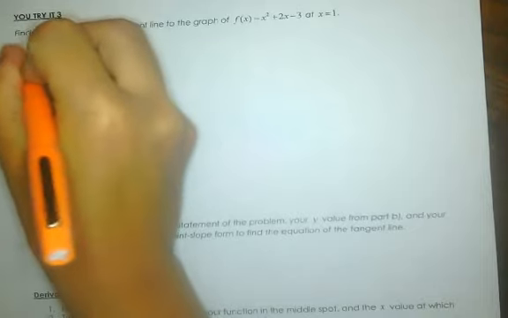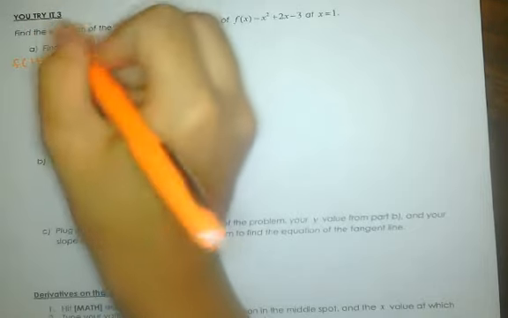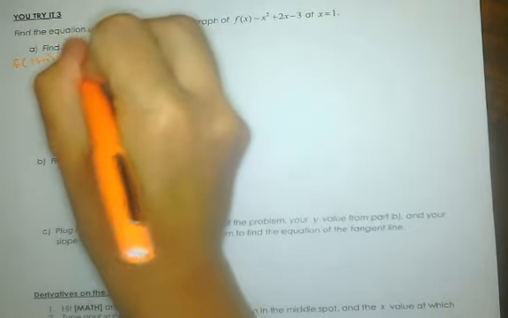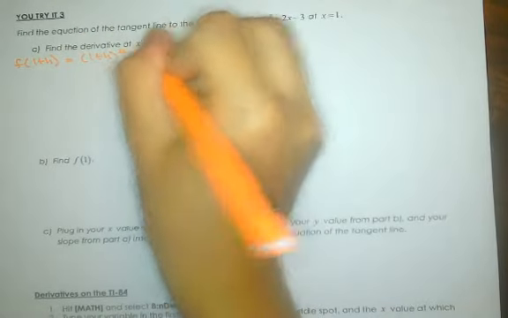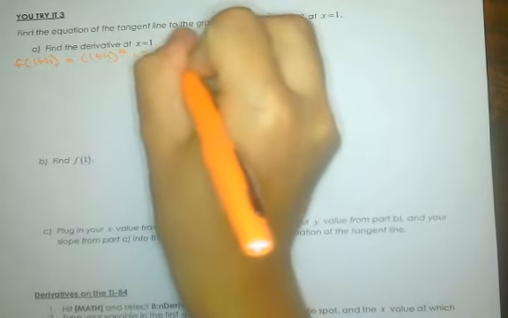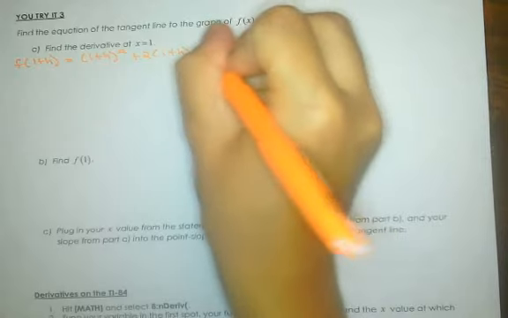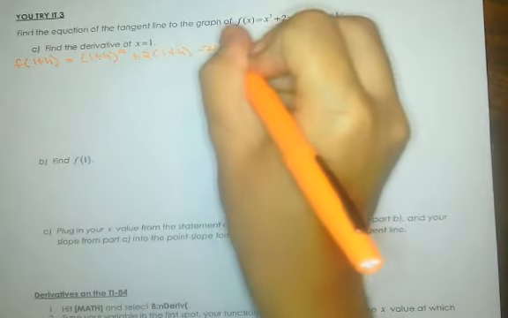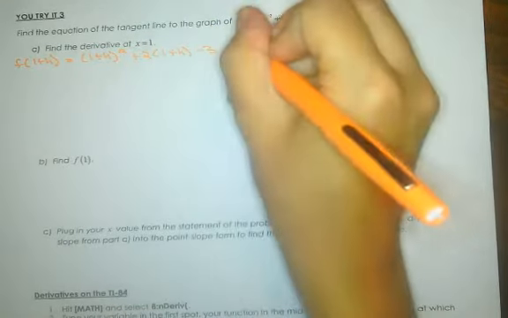So we're going to do f of 1 plus h, so that's going to be 1 plus h squared plus 2 times 1 plus h minus 3. Again, you can clean that up, FOIL that out.